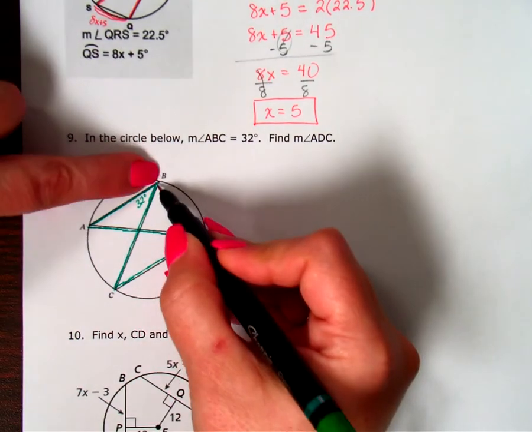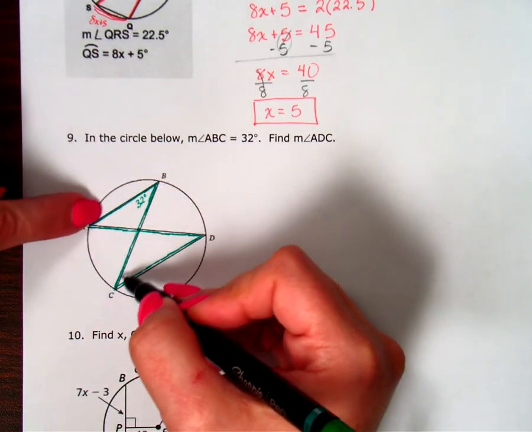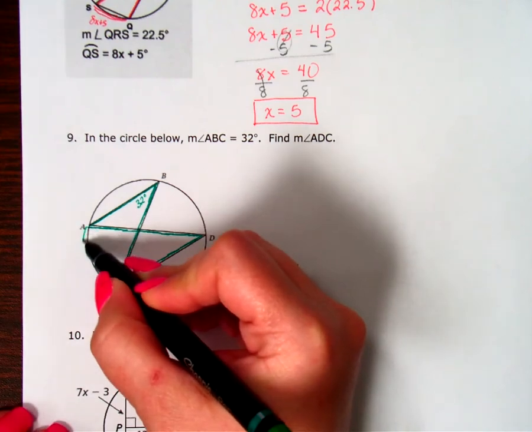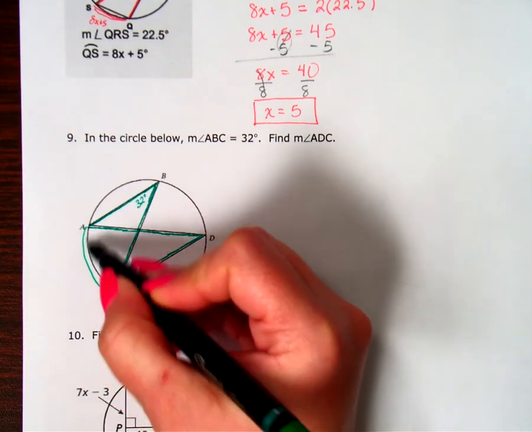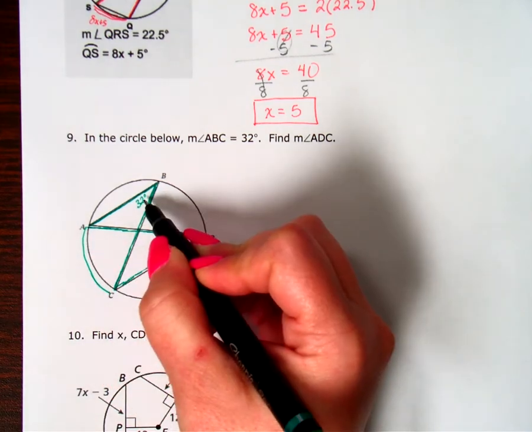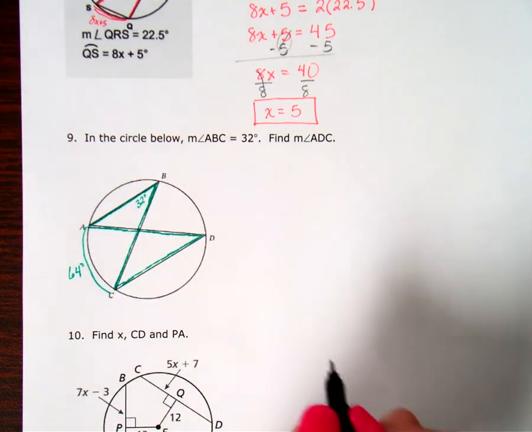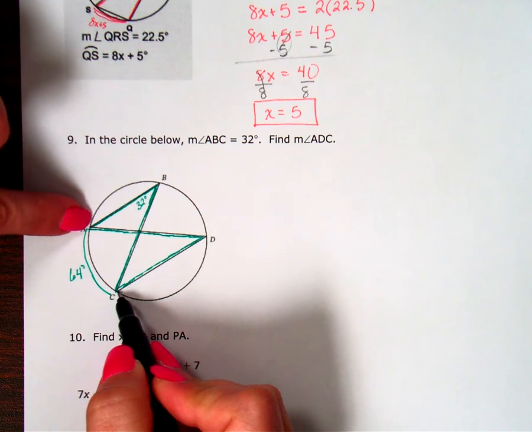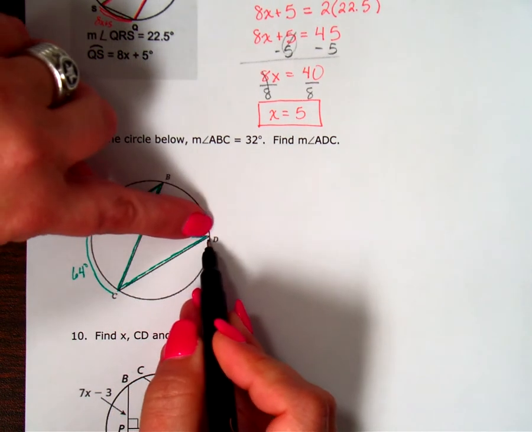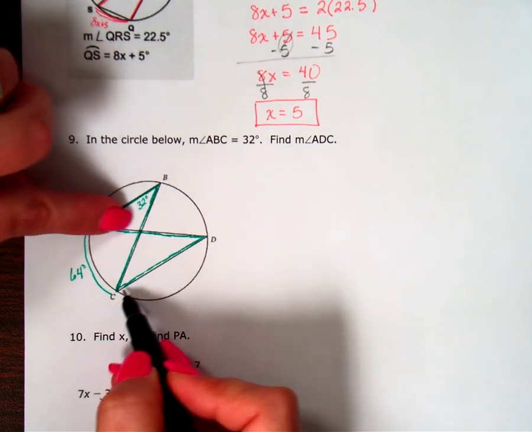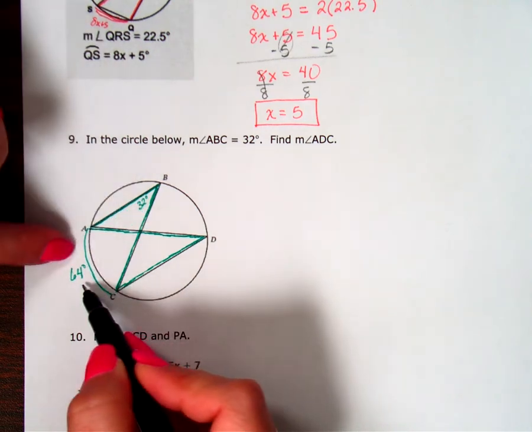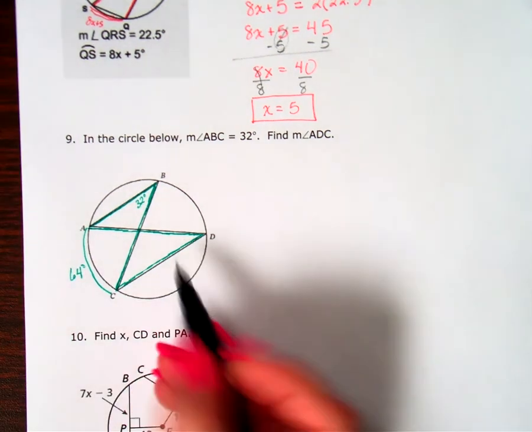Okay? Well, I know that this first angle that they gave me intercepts arc AC. Arc AC is going to be twice that inscribed angle, so 64 degrees. But arc AC is also the intercepted arc for angle ADC, which means this is also twice this angle.